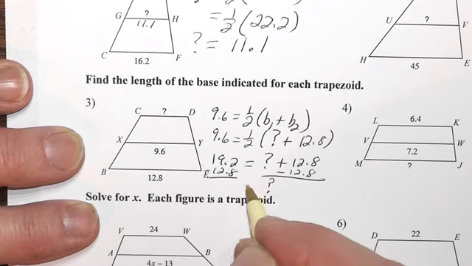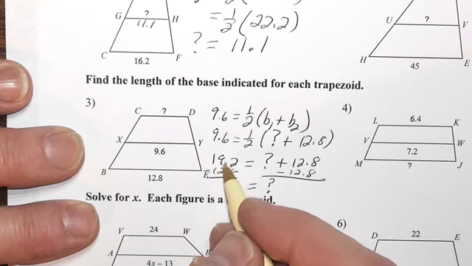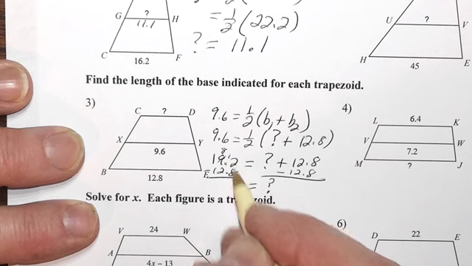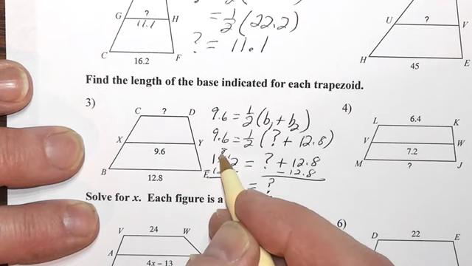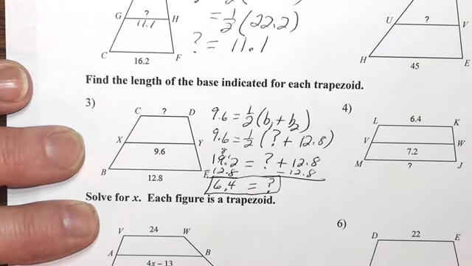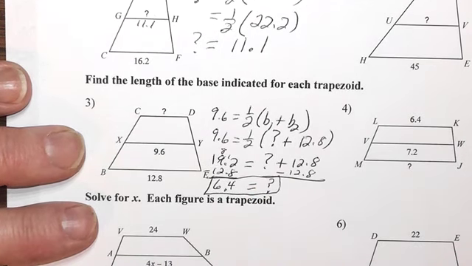So the question mark equals whatever that comes to. Borrow the 1. 12 minus 8 is 4. 18 minus 12 is 6. So the question mark equals 6.4.